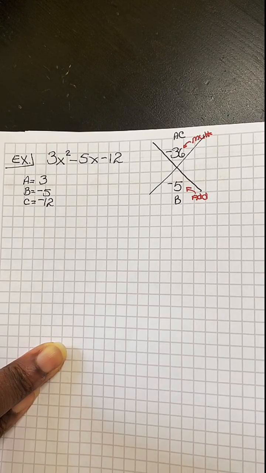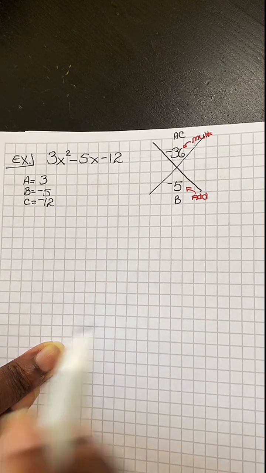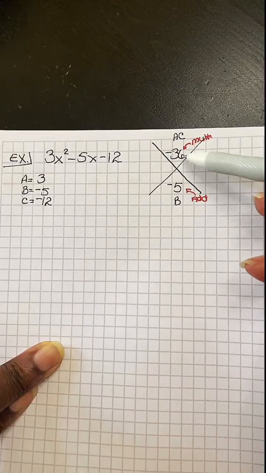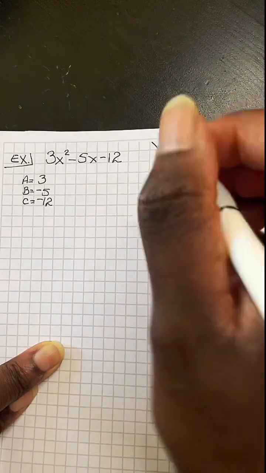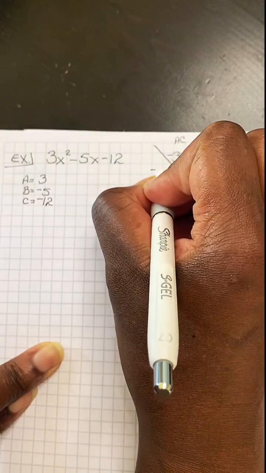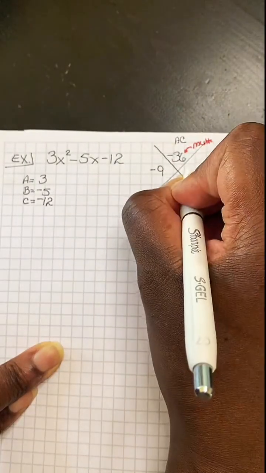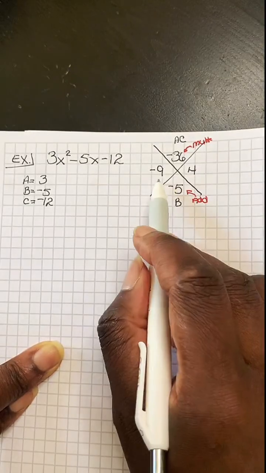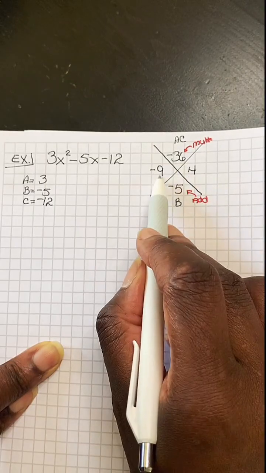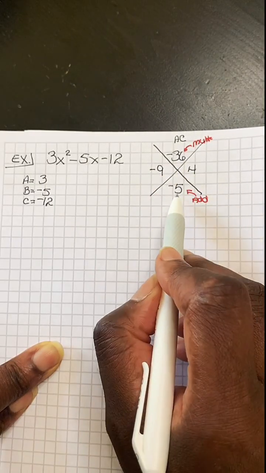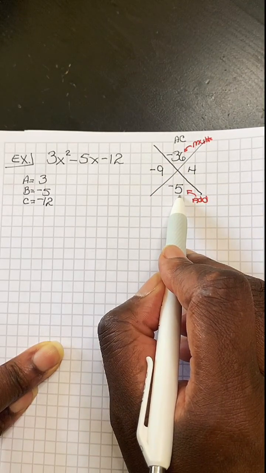So you're saying negative 9 and a positive 4. Okay. So positive 9 and negative 4. Negative 9, positive 4. There we go. Thank you for the roses. All right. So since both of these are negative, that means my highest number is going to be negative. So we have 9 and 4. Okay? Negative 9 times 4 gives me negative 36. Negative 9 plus 4 gives me a negative 5.